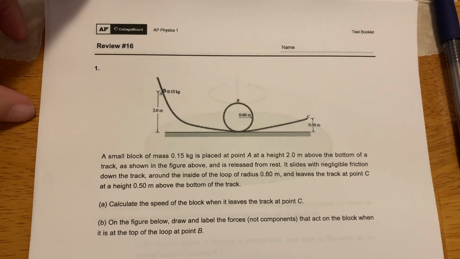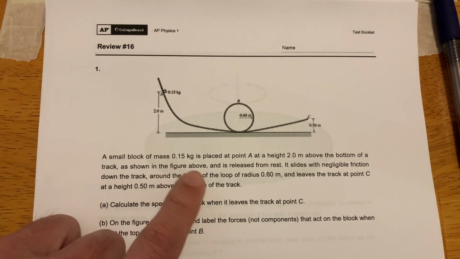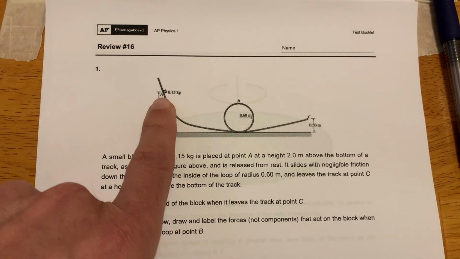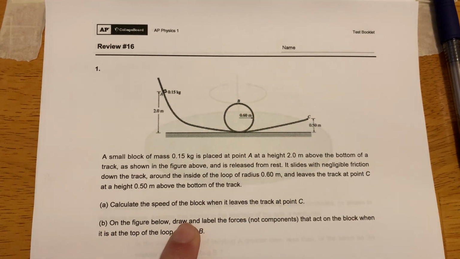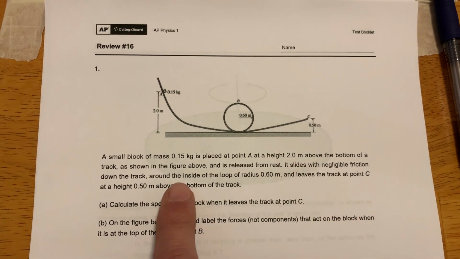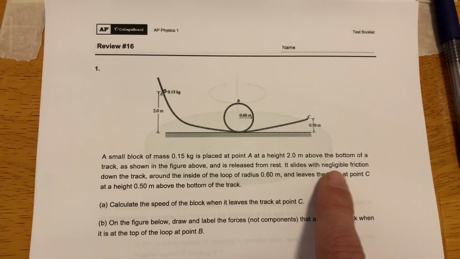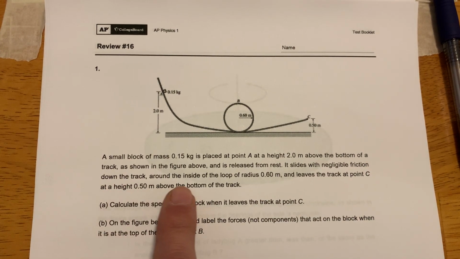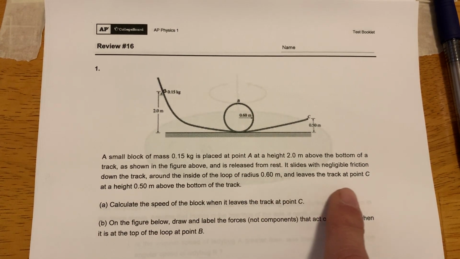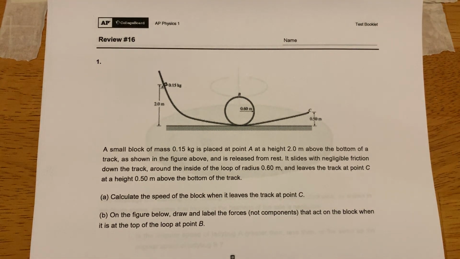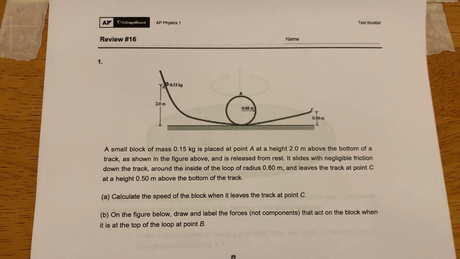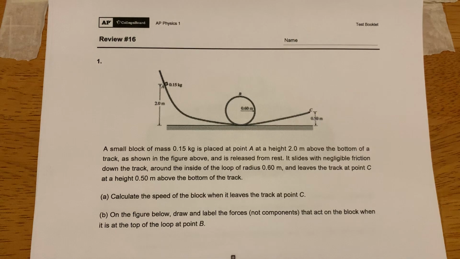Okay, so a small block of mass 0.5 kilogram is placed at point A. No friction, right? It zips down, zips around, and comes there. It is released from rest 2 meters above, the track is shown, and it slides down the track with negligible friction, allowing it to make the loop, right? It leaves the track at point C. Calculate the speed of the block when it leaves the track.